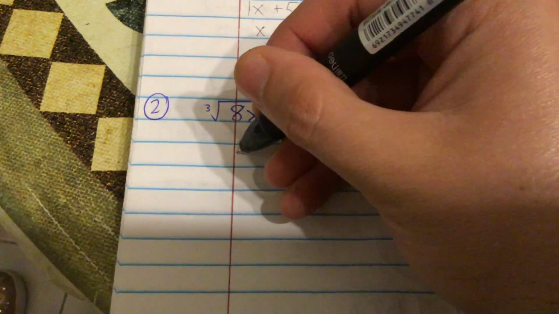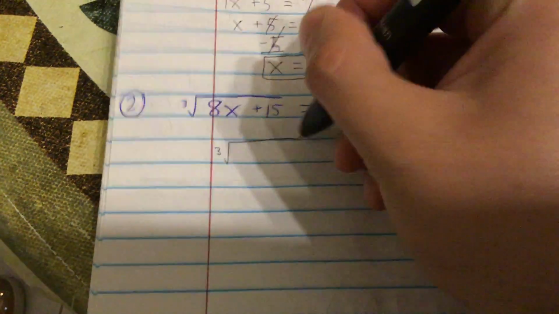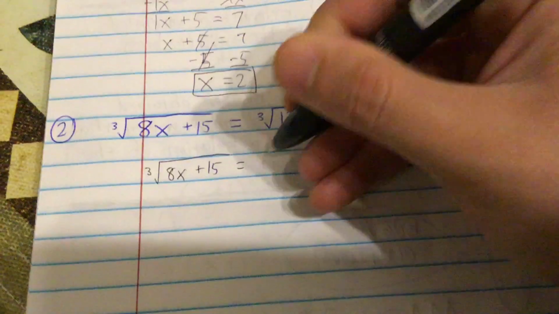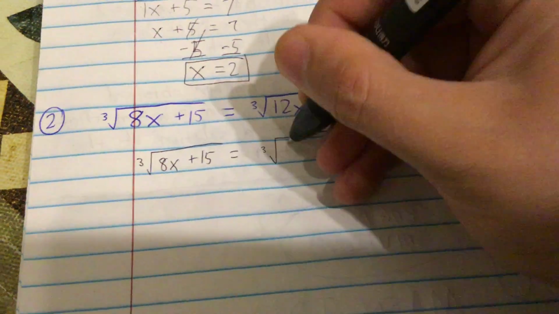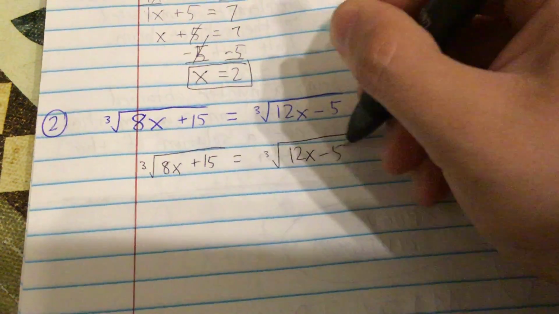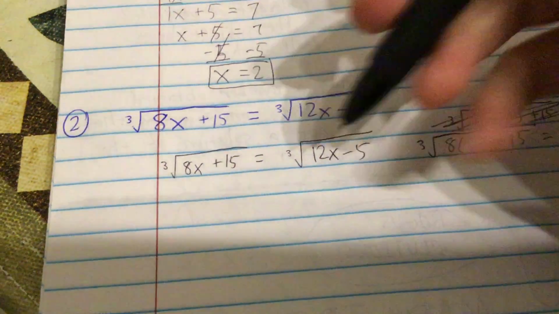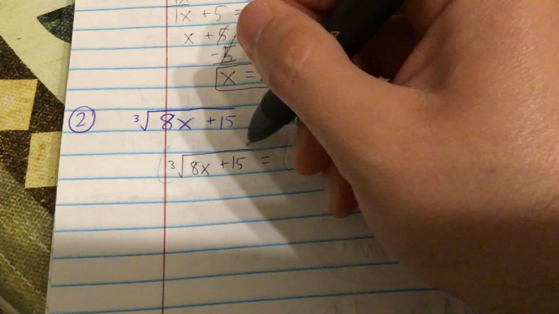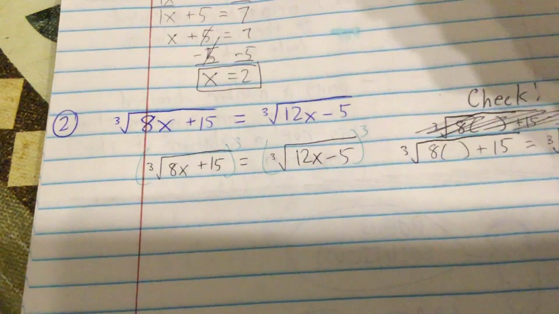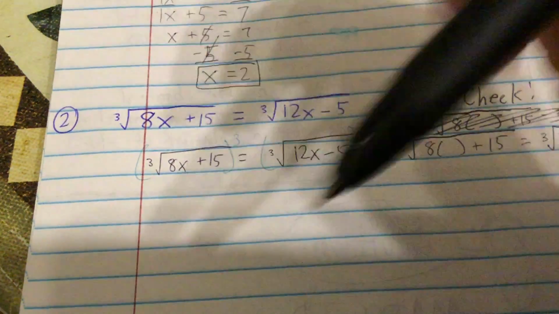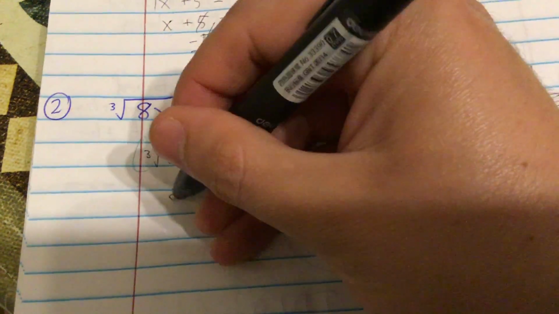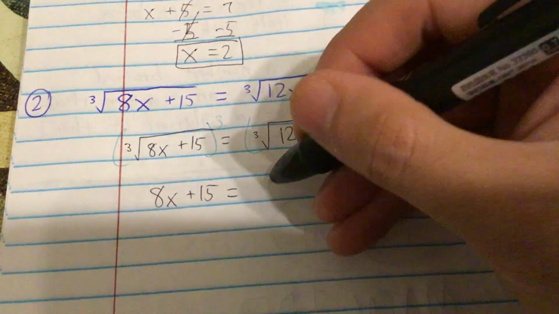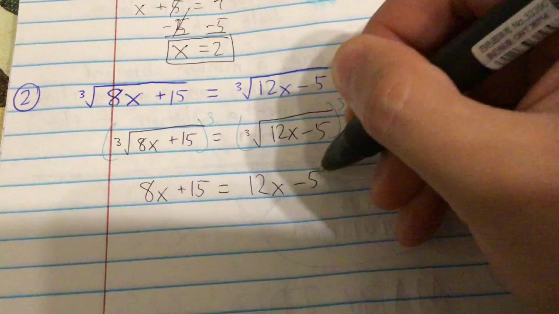So I'm going to rewrite the problem. But I'm going to cube both sides of the equation and hope that we don't get any bogus solutions. So the cube and the cube root knock each other out, getting me 8x plus 15 is equal to 12x minus 5.